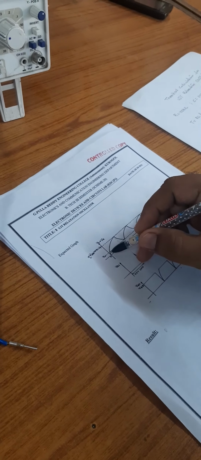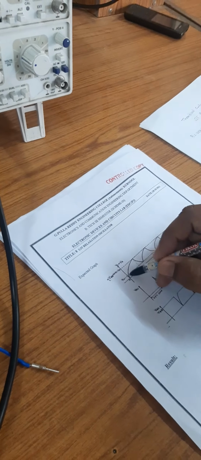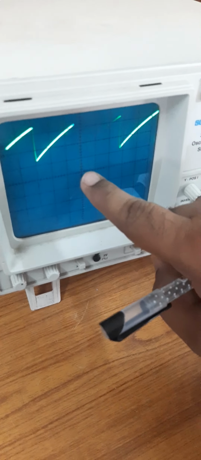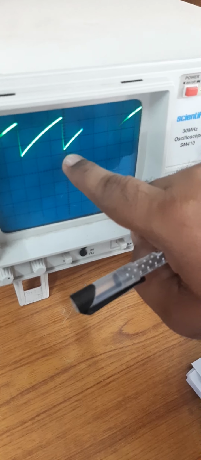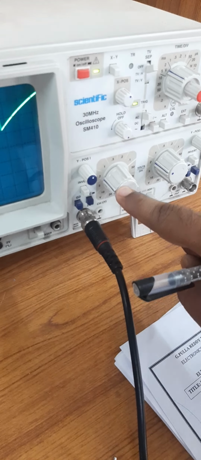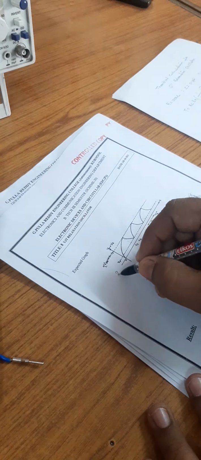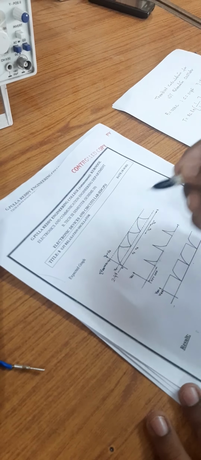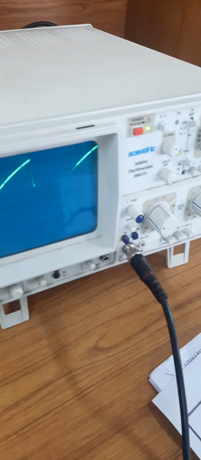If I observe from 0, it covers 1 unit, 1.2 into 2, which is 2.4 volts. The valley voltage is 2.4 volts.